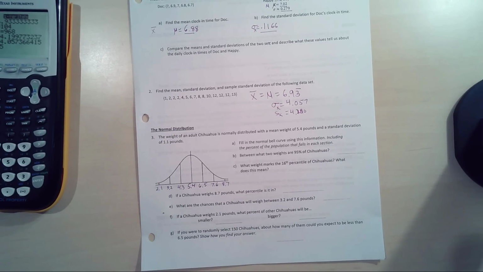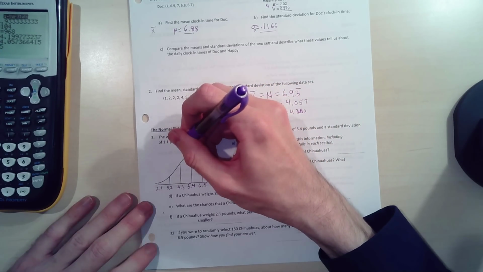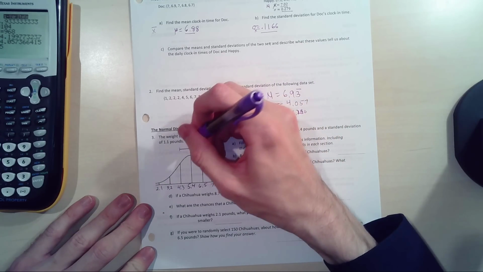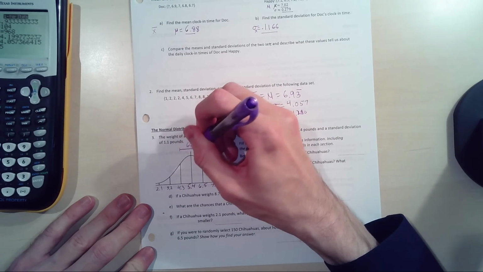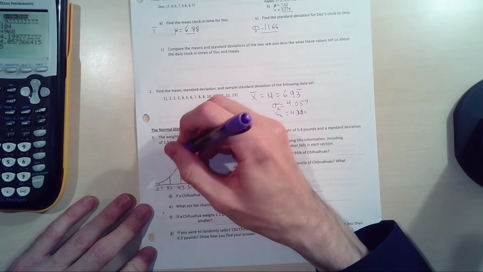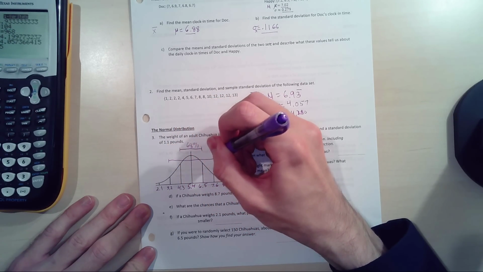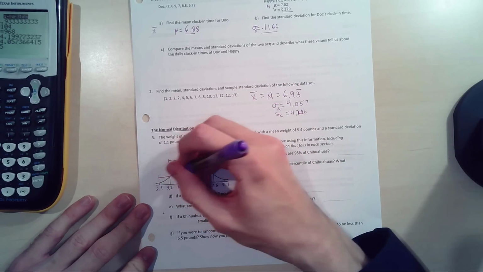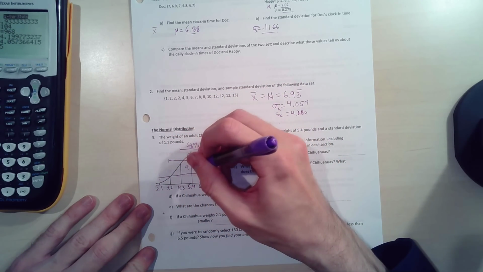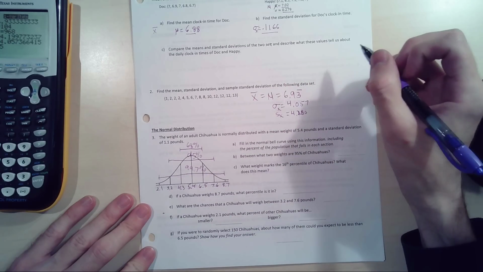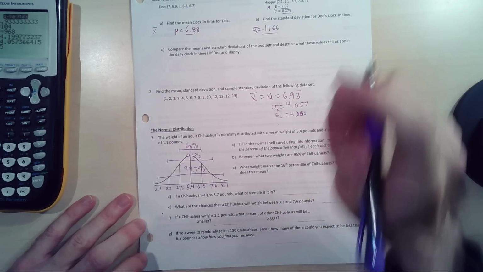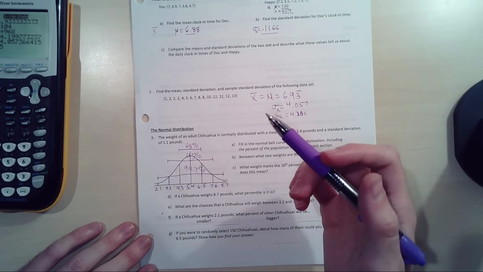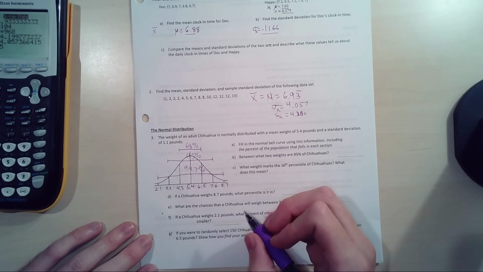Typically the ones we want to use are remembering that between +1 and -1 standard deviations is roughly 68% of the population. Between here and here is going to be 95% of the population, and between here and here is 99.7% of the population. However, it's also sometimes useful to start from the left and move right, because that's what a percentile is. So the percentiles are going to be a little different.